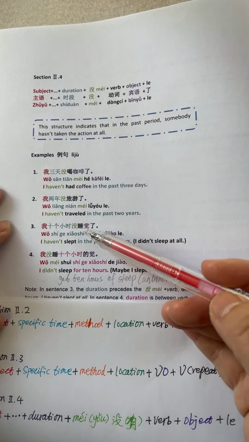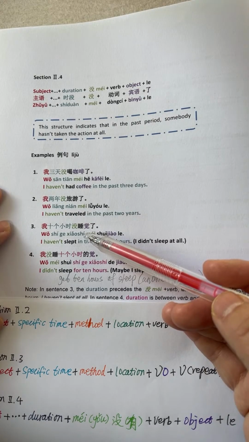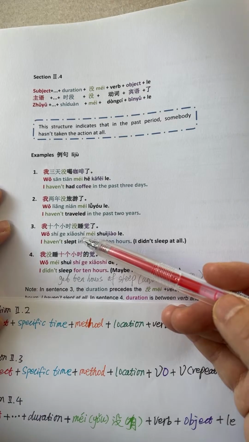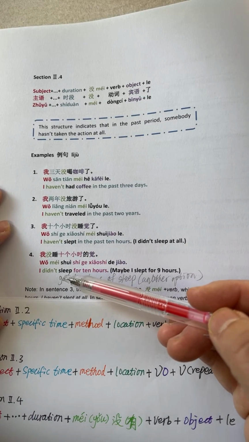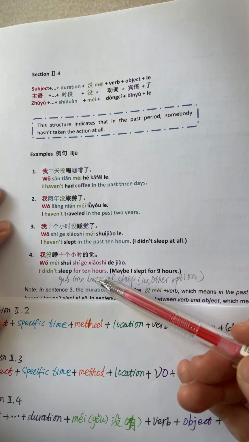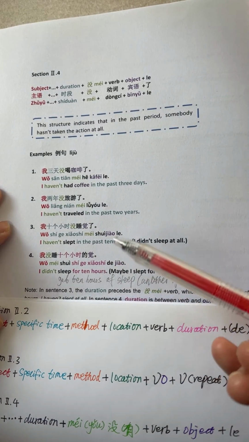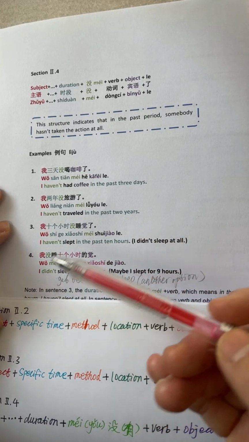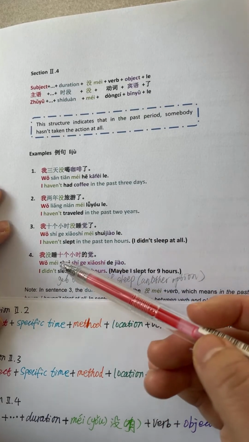Number 3 means I haven't slept for 10 hours. I mean, in the past 10 hours, I didn't sleep at all. While number 4 means I didn't sleep for 10 hours. Probably I slept for 8 hours or 7 hours or 12 hours or any other duration, but not 10 hours.